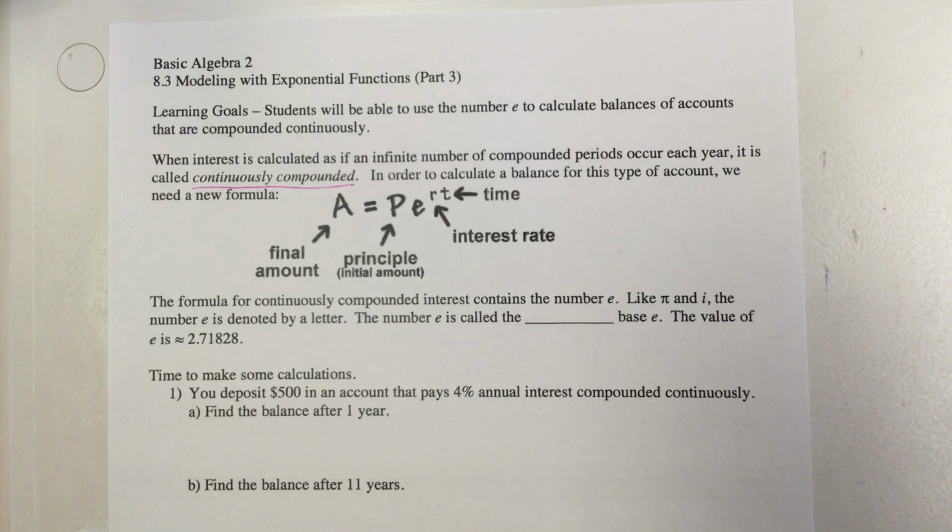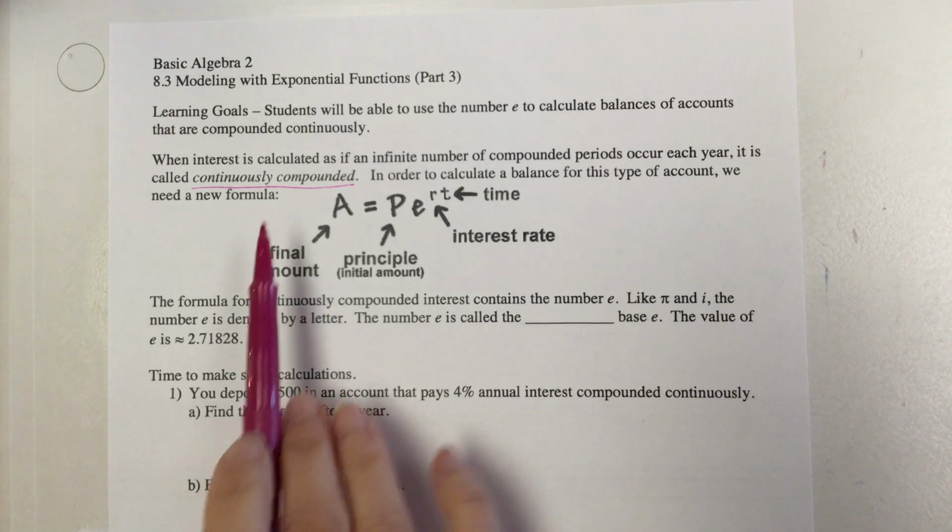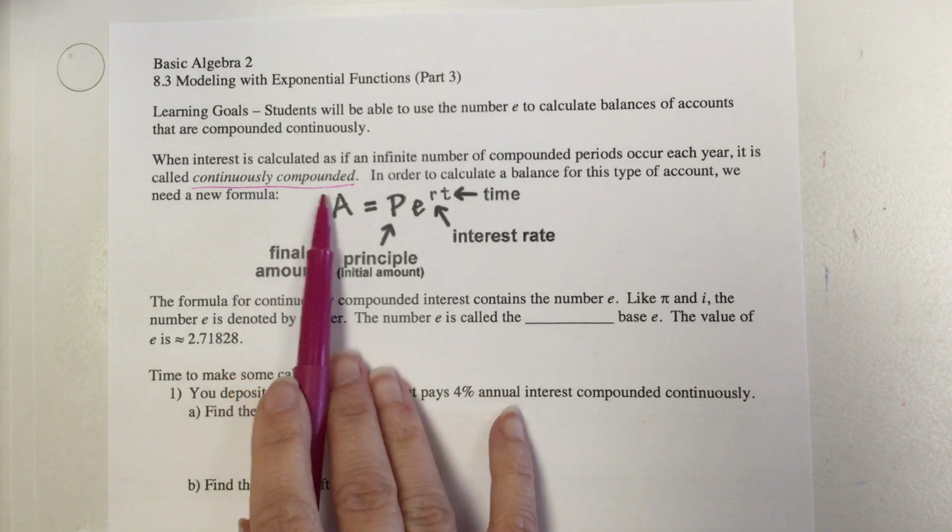Hey guys, today we are going to go ahead and finish up section 8.3. So we are going on to the third part, which focuses on something called continuously compounded.